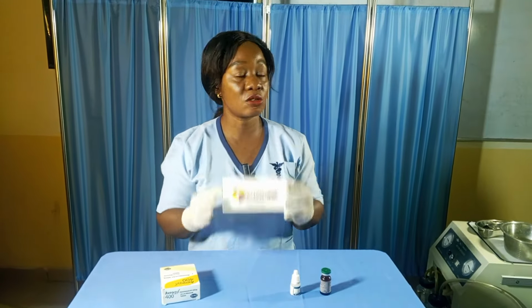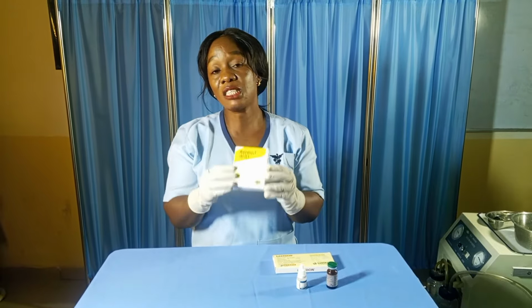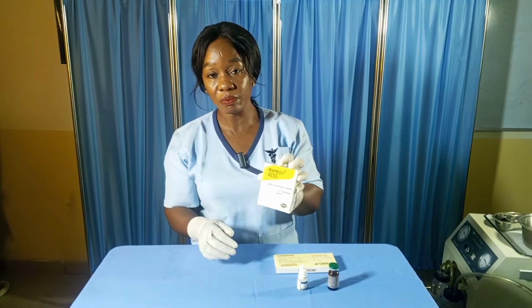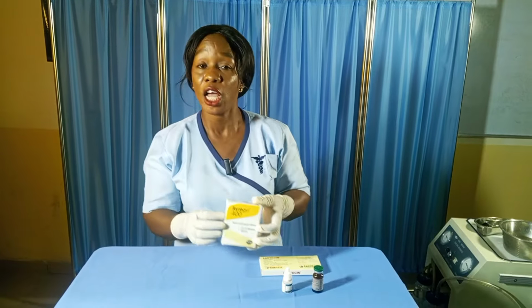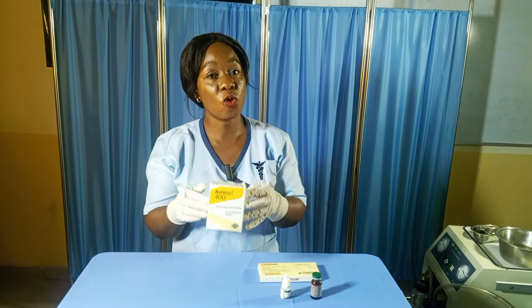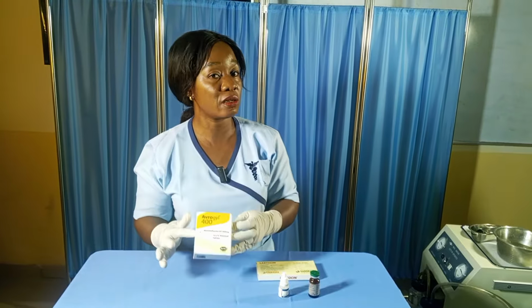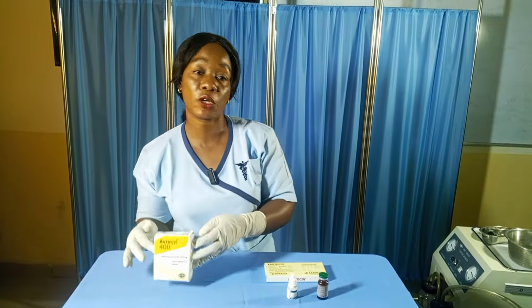So what class does it belong to? For metronidazole, this belongs to the antibiotic class of medication. It falls under antibiotics, and under antibiotics it falls under antimicrobial. So the examiner may ask what class of medication this belongs to, and you tell the examiner antibiotics, and it falls under antimicrobial.